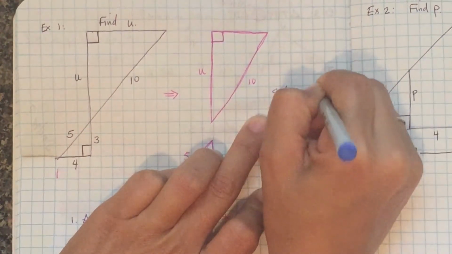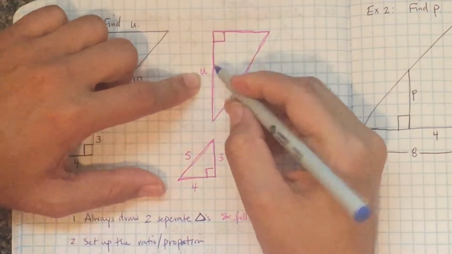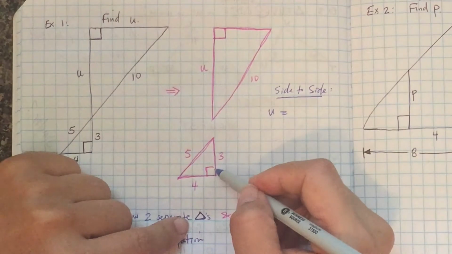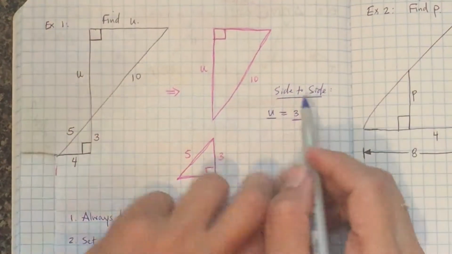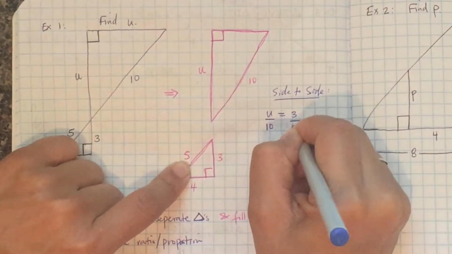So we're going to do side to side. Again, you can do whichever way you want, but I'm going to do side to side. This side right here, the straight vertical side, goes with that side. So U goes with 3. And then the hypotenuse, which is 10, goes with 5 on this other triangle.